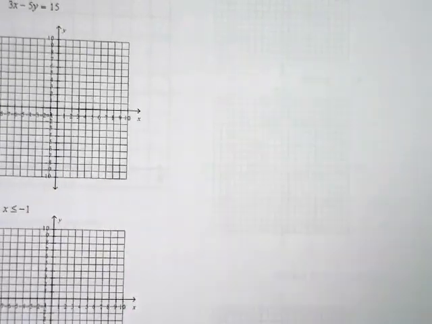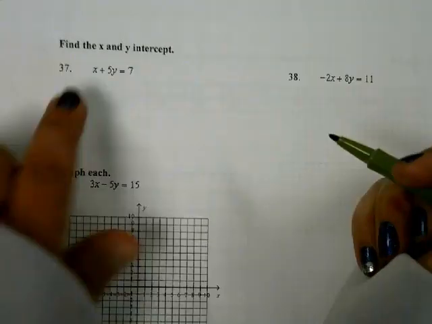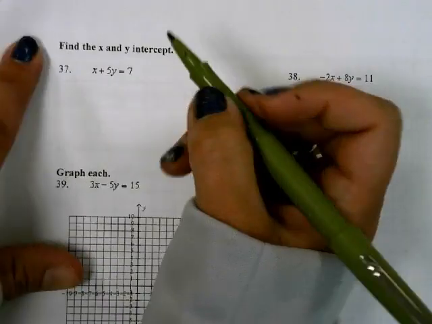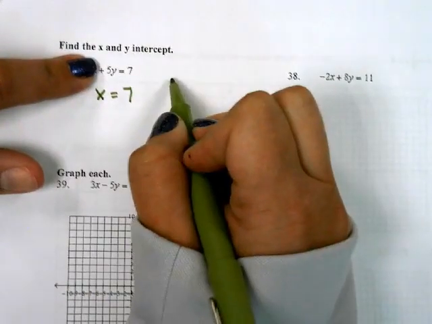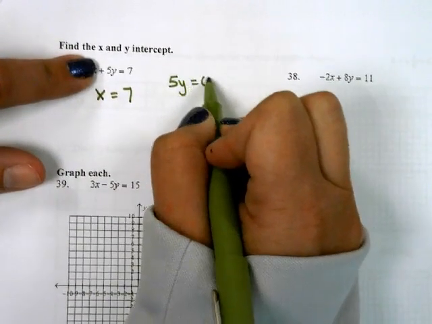Okay, find the x and the y-intercept. This is the one where you might hear me call it the cover-up. Okay, if y is 0, what's x? Well, x is 7. If x is 0, what's y? 7/5.